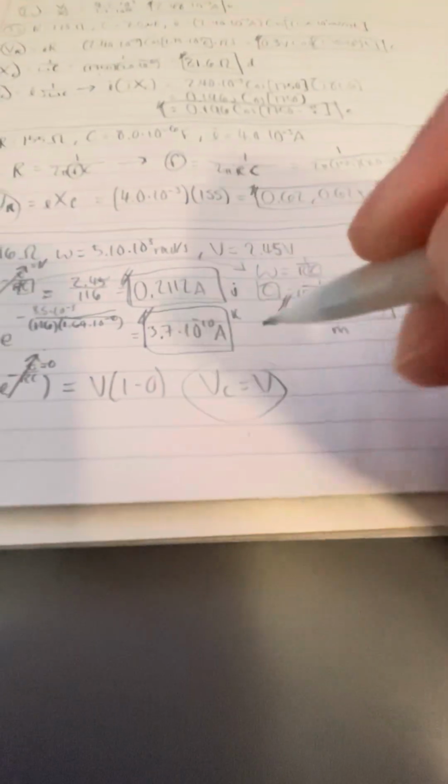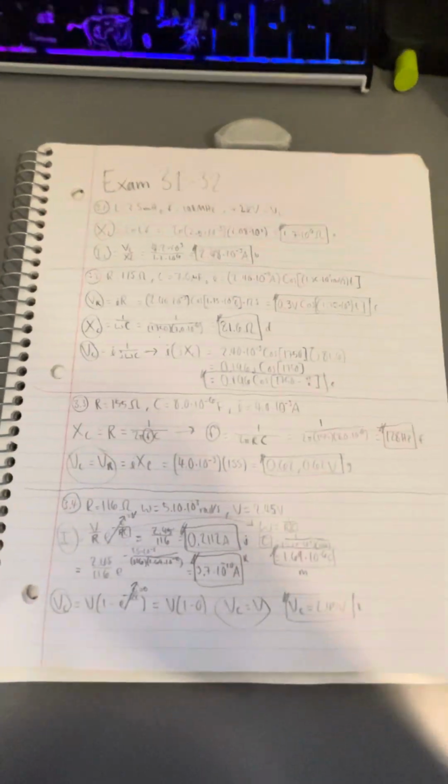So therefore our VC is going to equal what they gave us, 2.45 volts. And that is part L. And that concludes the last exam for Physics 2.